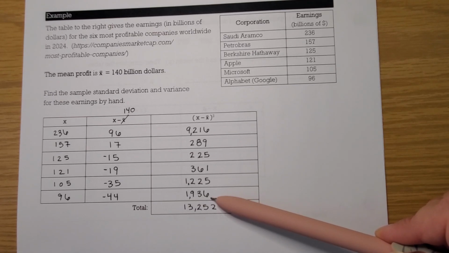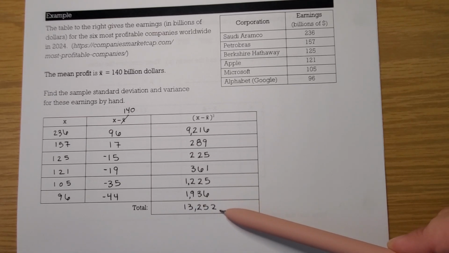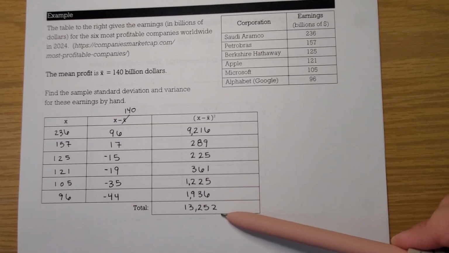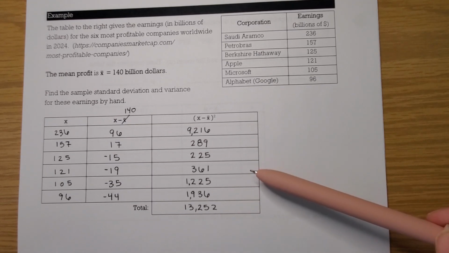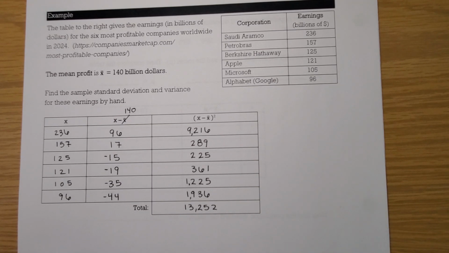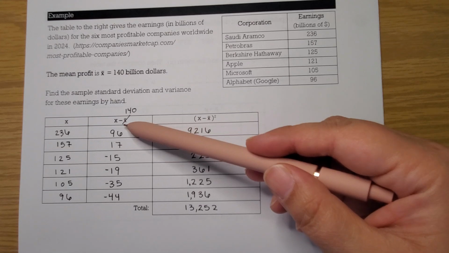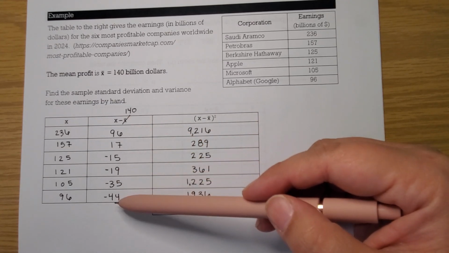And when I added all of those up, I got 13,252. Remember that every number in this right-hand column should end up being a positive number. So if you got negatives, that means you probably put it into the calculator in the wrong way. And then another thing, kind of as a reminder, remember we have to do this whole squaring and square root business because these numbers should always add up to be 0.